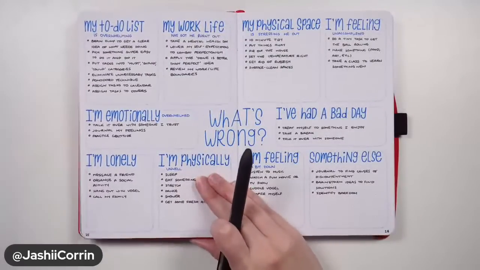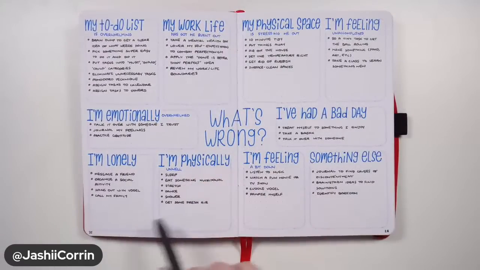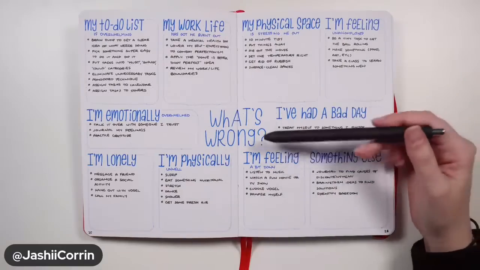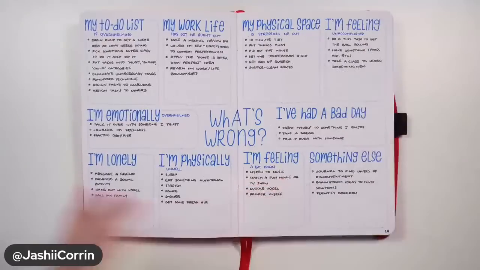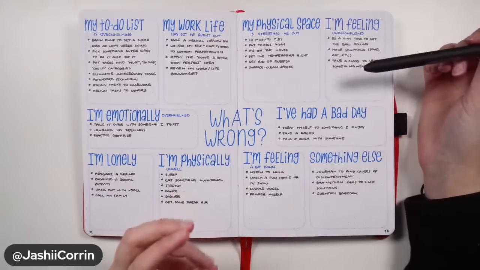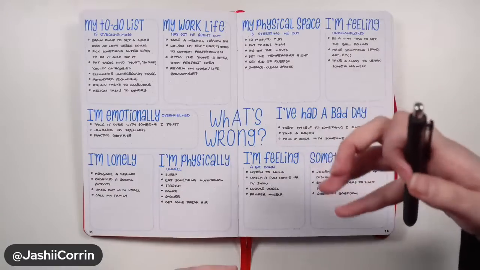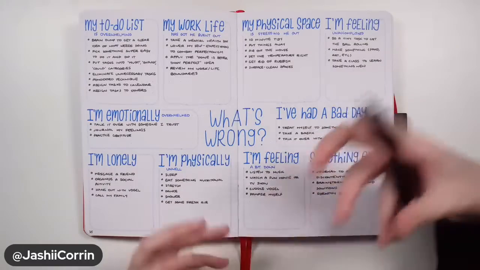Similar idea with this. This is a reference that I do have a little bit more space for growth on, but it's effectively a troubleshooting, self-check-in kind of thing. So it's like, hey, you're not feeling the best. What's actually wrong? And what can we possibly do about it? So, for instance, if I'm stressed out about my physical space, like my house is a mess, then these are some of the things I could do to remedy that or make it better.